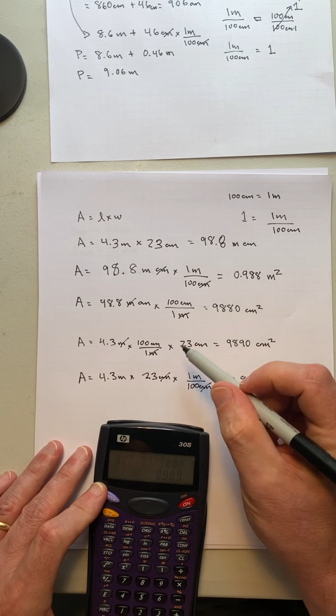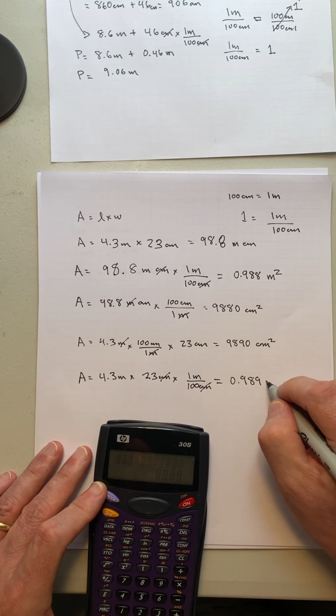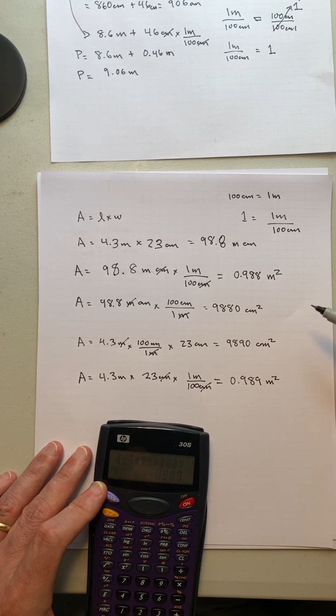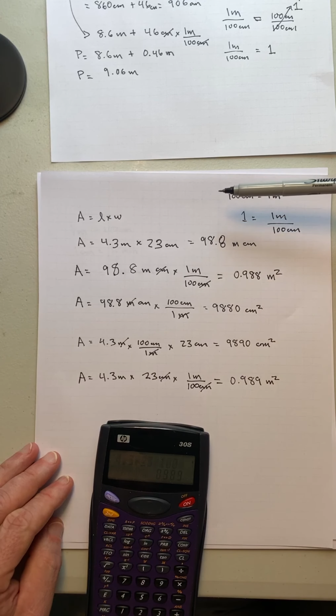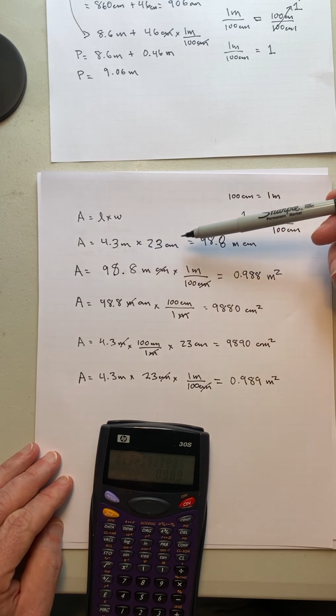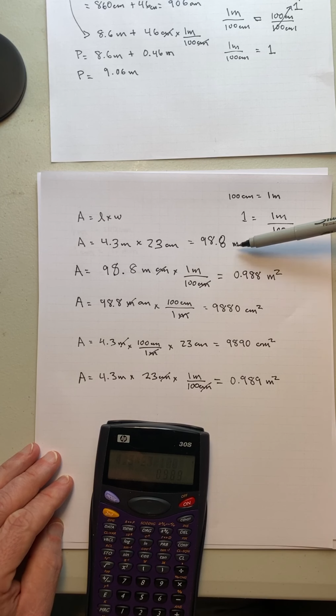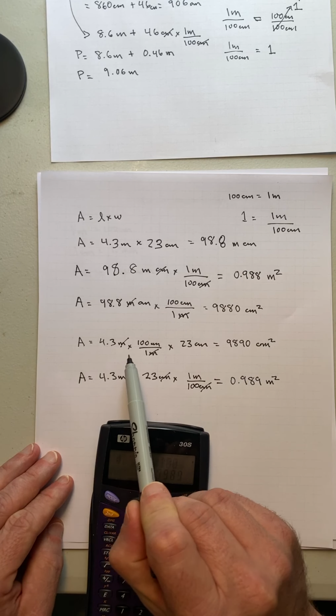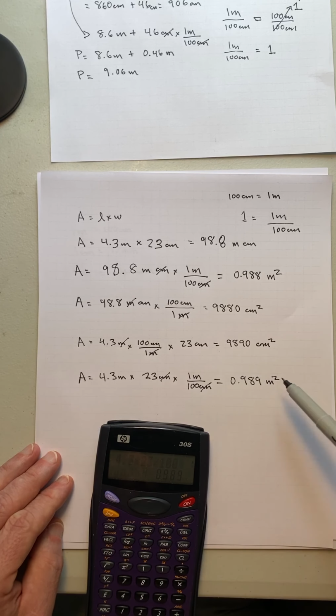Centimeters cross out. Meters times meters is meters squared, which is the same value that we got before. So when it comes to multiplying units together, it does not matter if you multiply it out to get some weird thing like meter centimeters, or convert it after the multiplication, or convert it before you do the multiplication. You will end up getting the same answer.